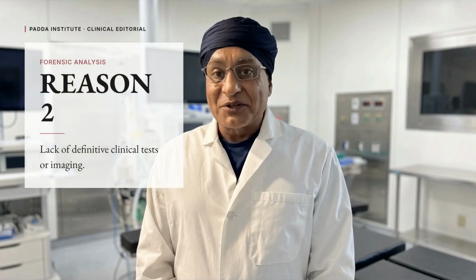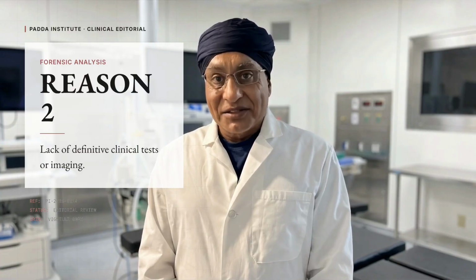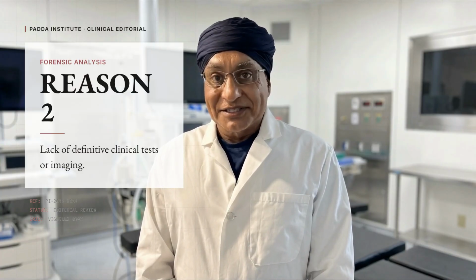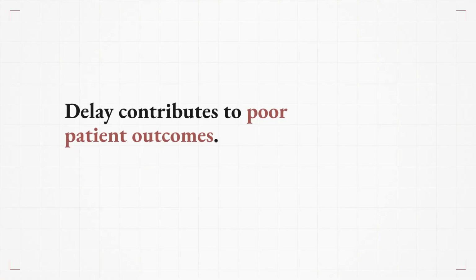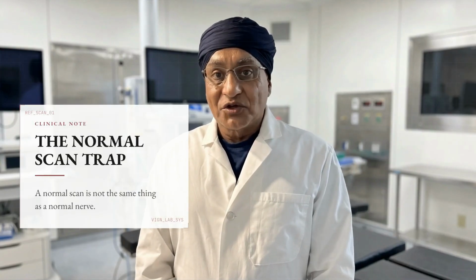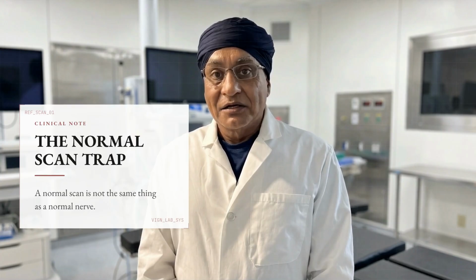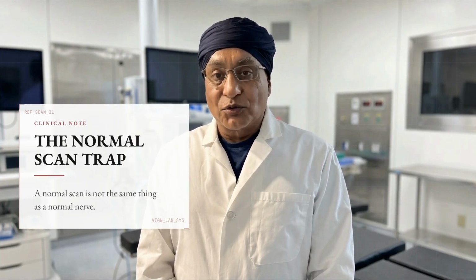The second reason matters more. There is a recognized lack of definitive clinical tests or imaging for this condition, and that lack often delays diagnosis. The review is direct about the consequence. That delay contributes to poor patient outcomes and lower treatment success. This is not a condition a scan reliably settles. That is exactly why it slips through. If you have been told your imaging looks fine and you left it there, understand that a normal scan is not the same thing as a normal nerve.